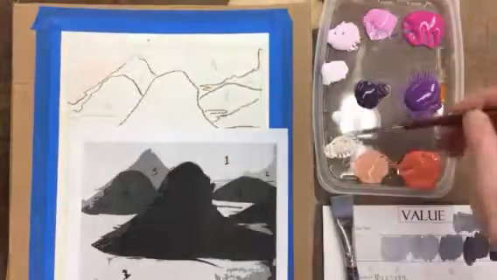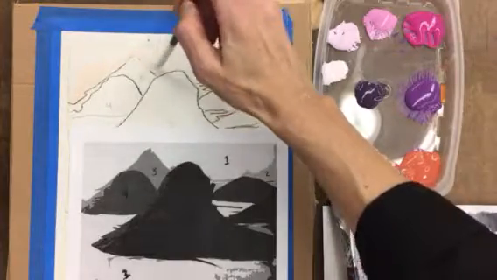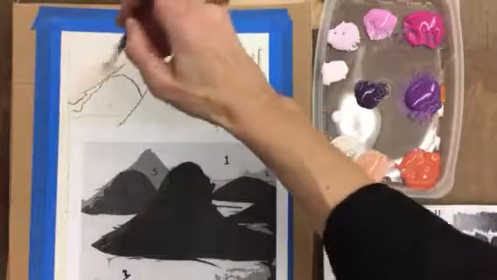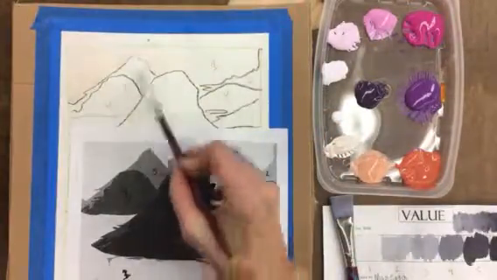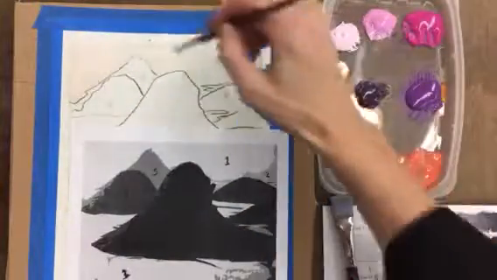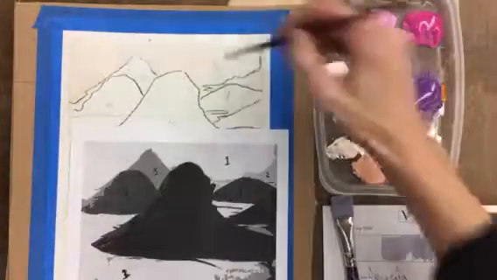If I happen to go over a little rock formation like right there and go over the line right now, it doesn't matter, because when this paint is dry, I'll be painting this 3 value right on top of it. I can be more careful then. Right now I'm going to block in this whole shape.